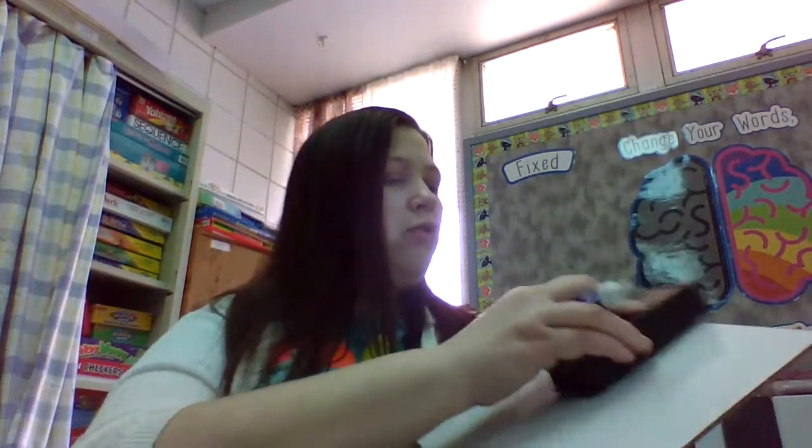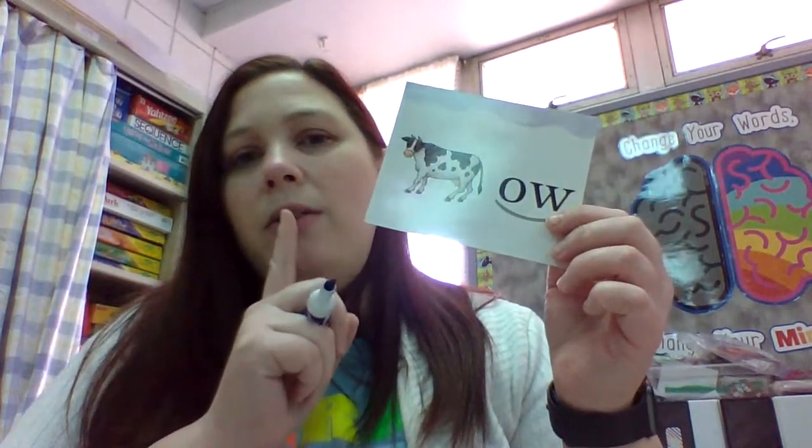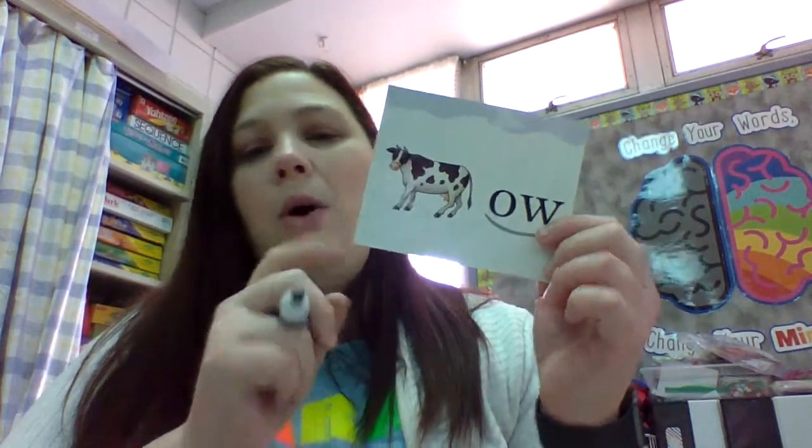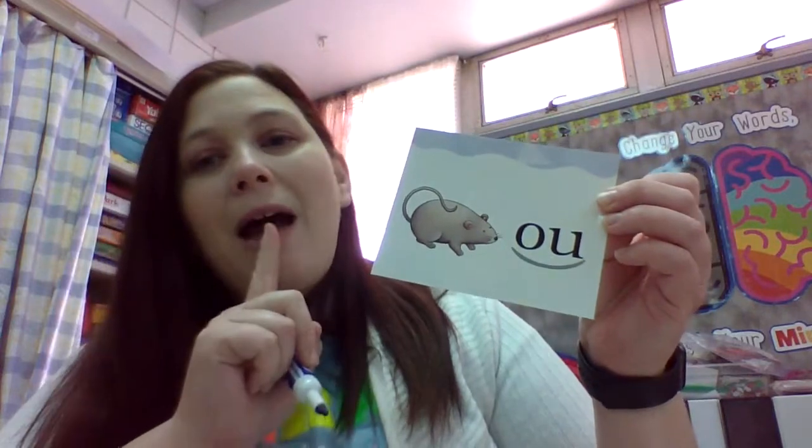All right, we have 2 picture cards for this. For our ending sound, we have a cow, and it makes that ow sound, so we would say cow, ow. And for a medial sound, what do we have here? A little mouse. So we would say mouse, ow.